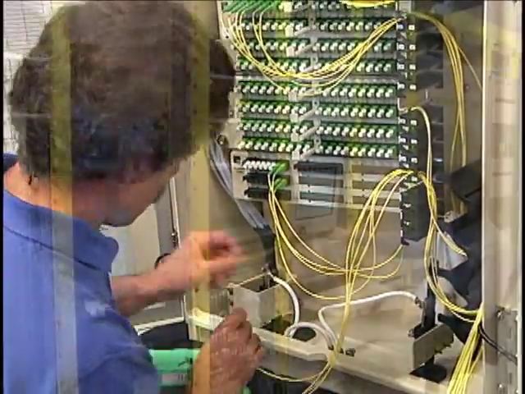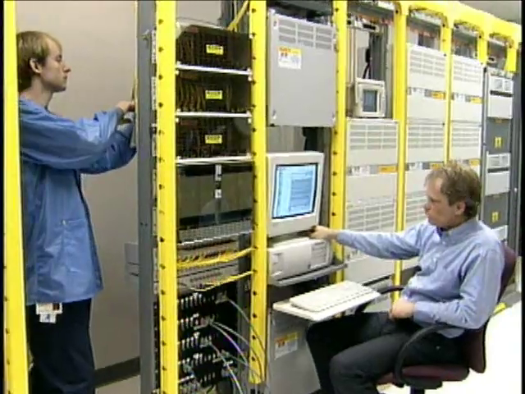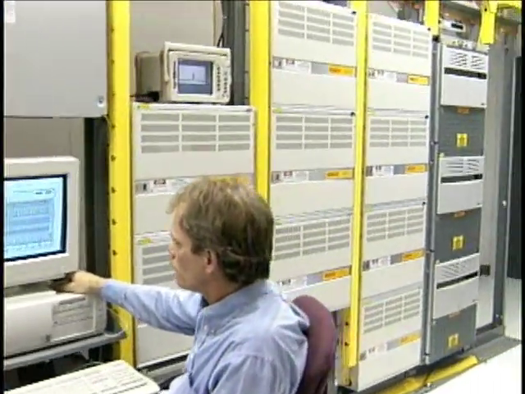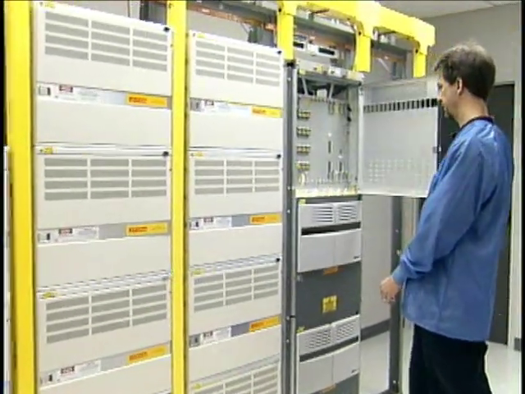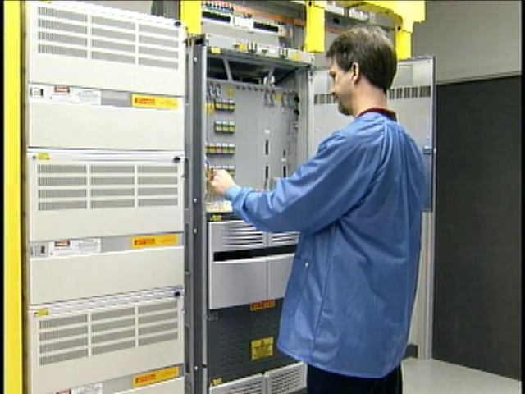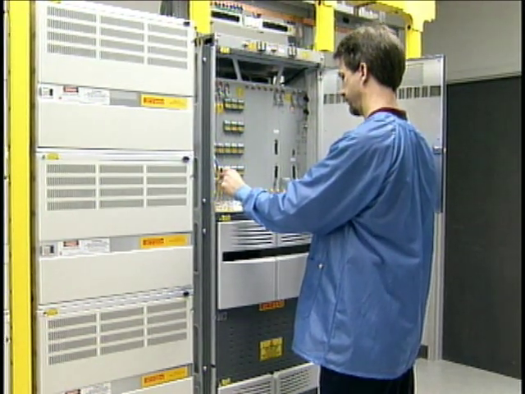In 2003, the ITU released the G.709 standard titled Optical Transport Network, or OTN. This standard is designed for high-speed services including 10 and 40 gigabit systems, but also ROADM networks, which enable the routing of the high-speed systems.